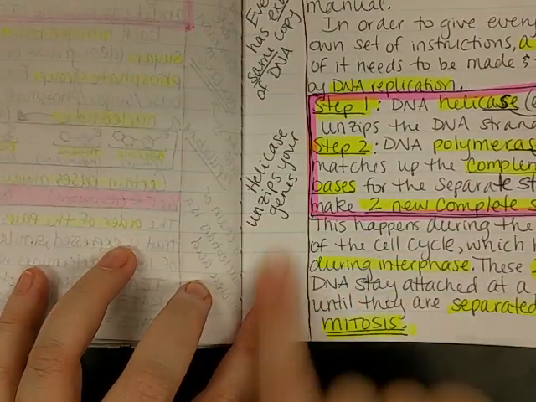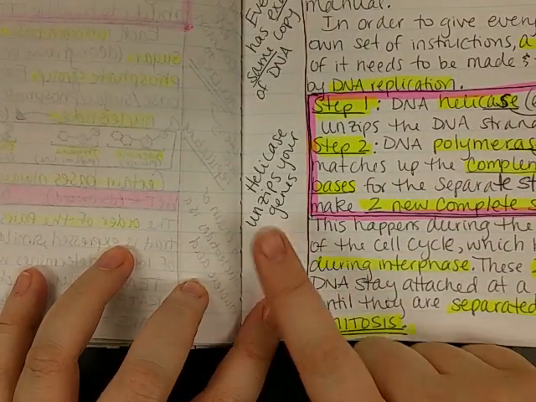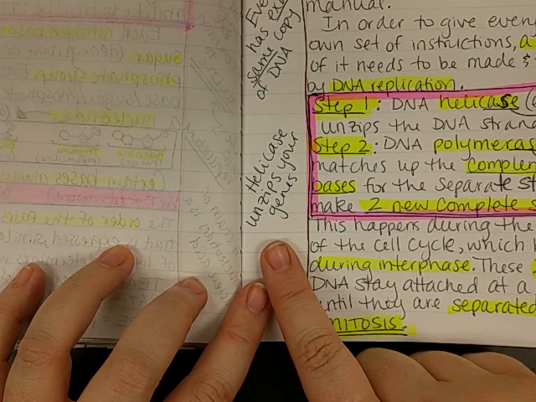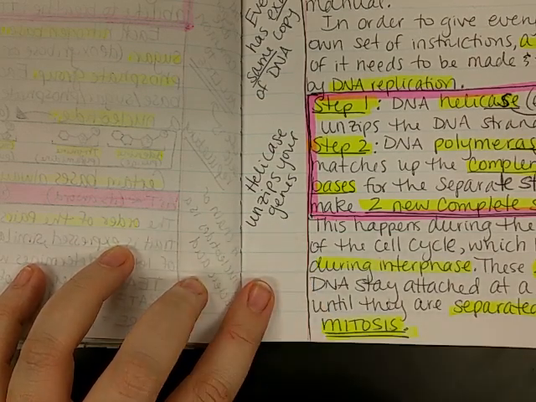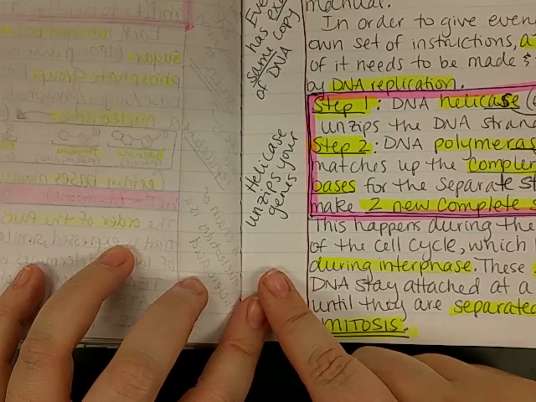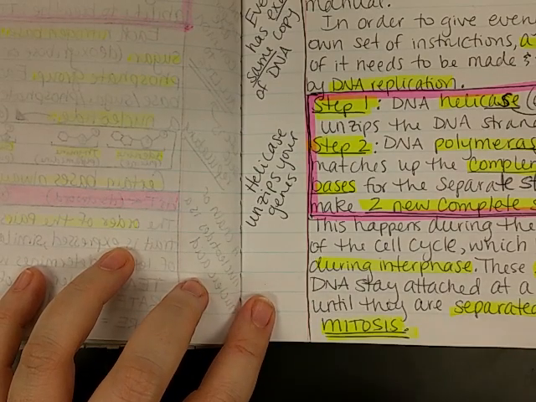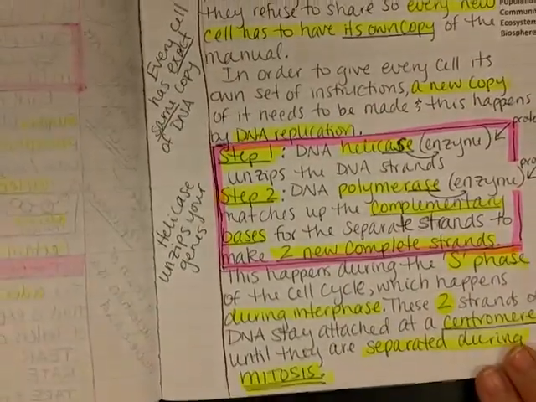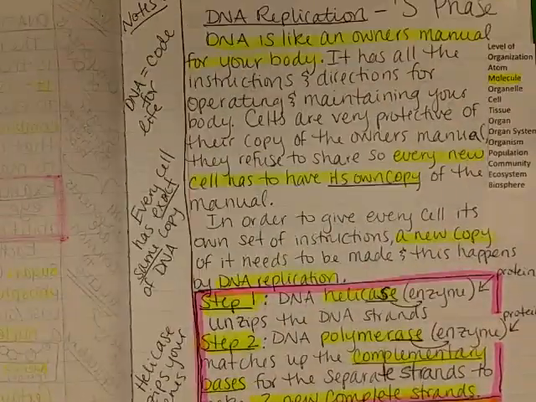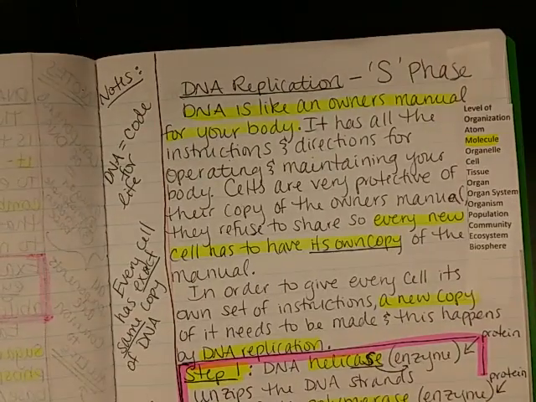Okay, and so one way to remember what helicase does is helicase unzips your genes. So there's a joke, is if I were an enzyme, I'd want to be DNA helicase so I could unzip your genes. So funny. So these are the notes for DNA replication on page 58.